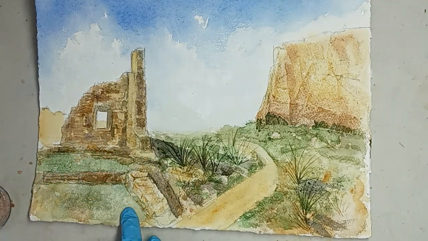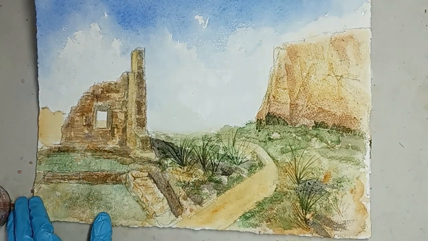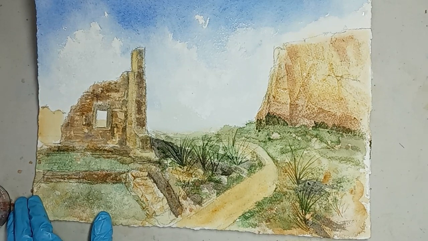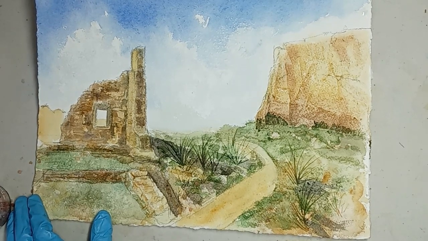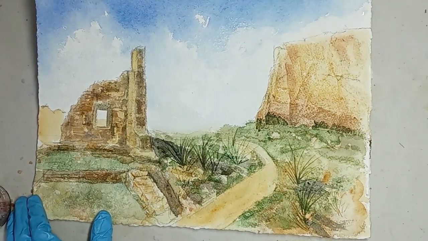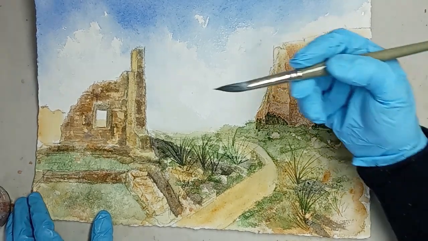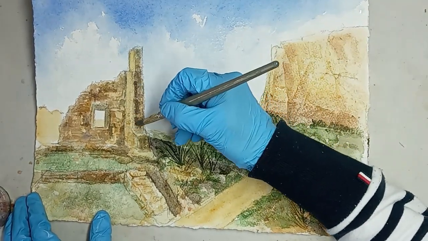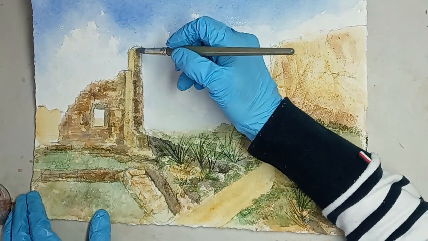Softening a little bit this edge. Making sure all my shadow areas are receiving some attention. I want to go a little darker here.